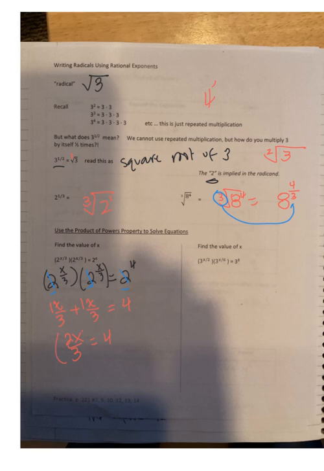And then we just have to solve for x by multiplying both sides by 3. We have 2x equals 12. Divide both sides by 2. You have x equals 6. Let's take a look at the next one.